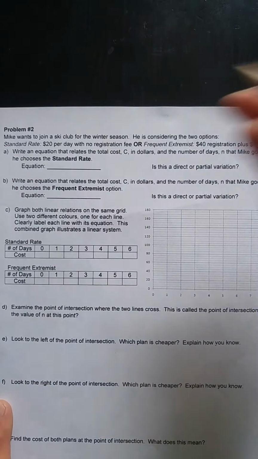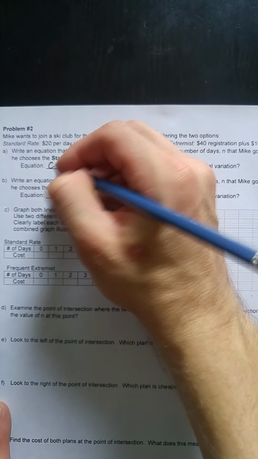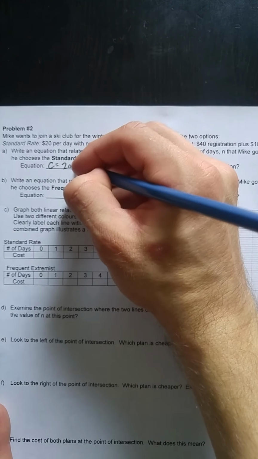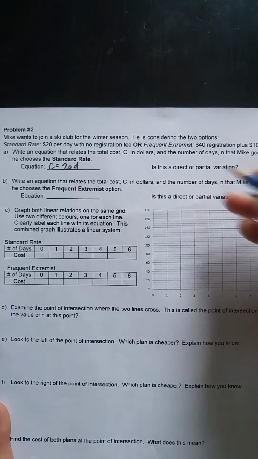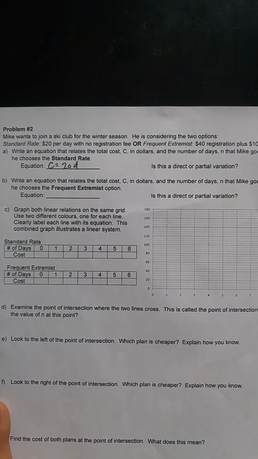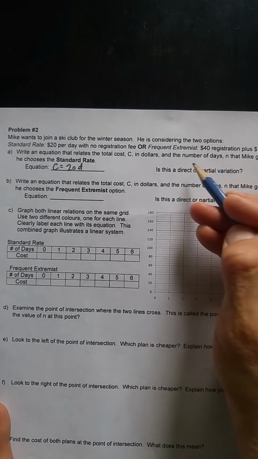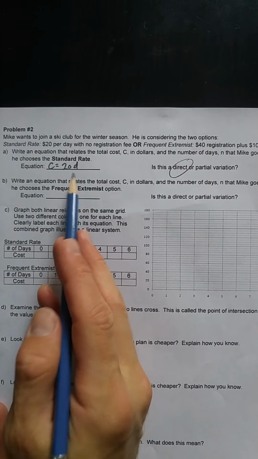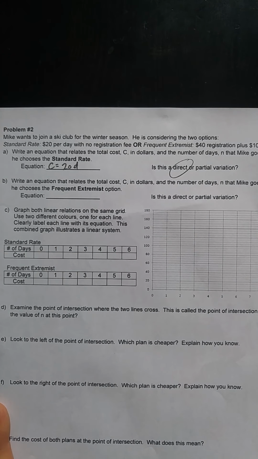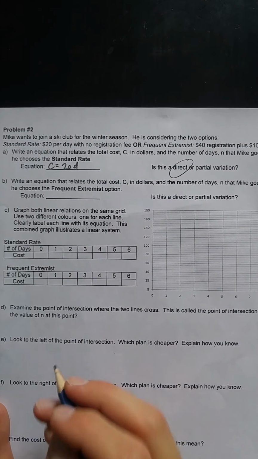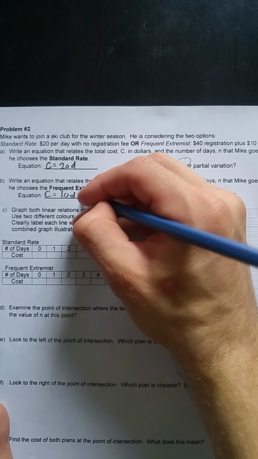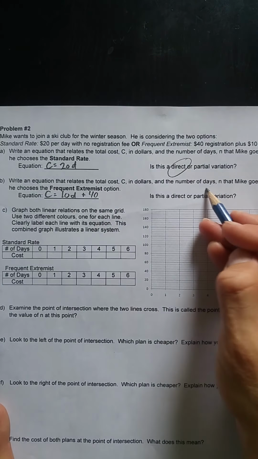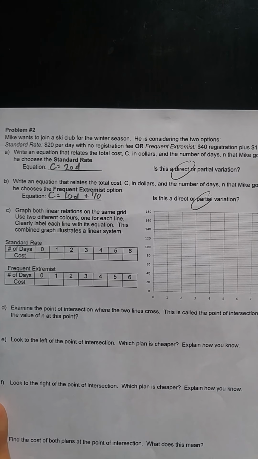Standard rate will just be the cost is $20 per day. D here for days, and then is it direct or partial? It's direct because there's no initial cost, right? Write an equation for the frequent. It's going to be, the cost will be 10 times the amount of days plus 40. It's partial variation.